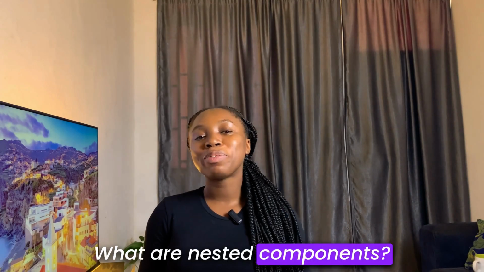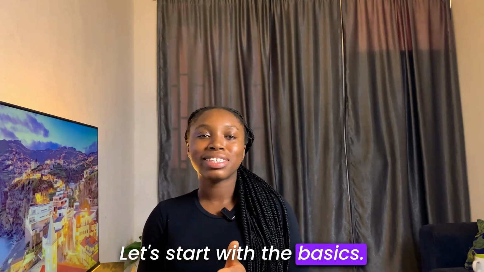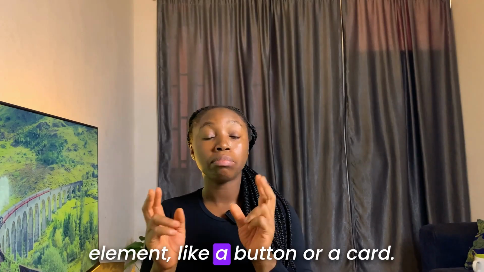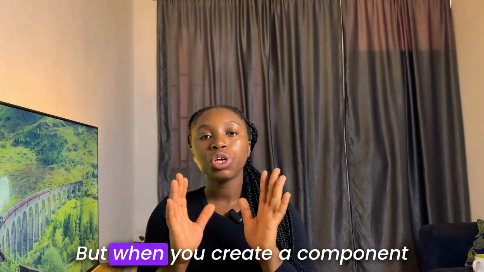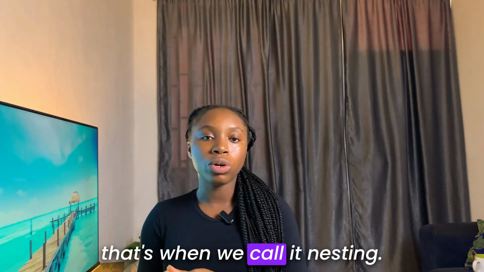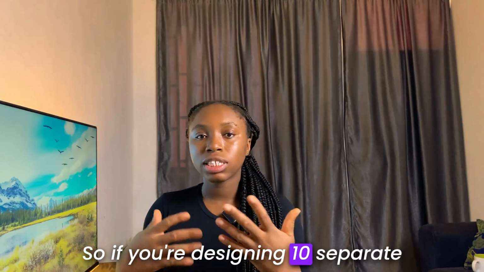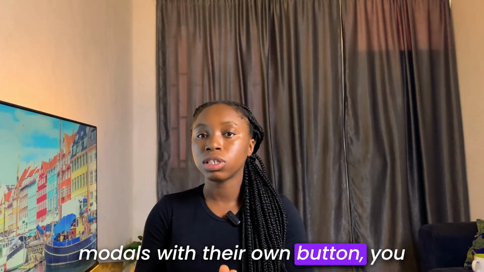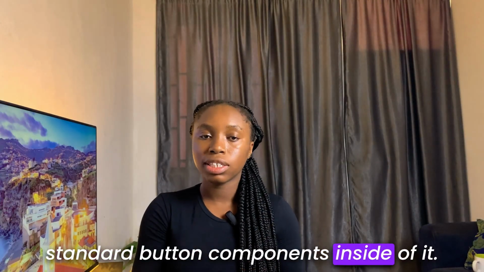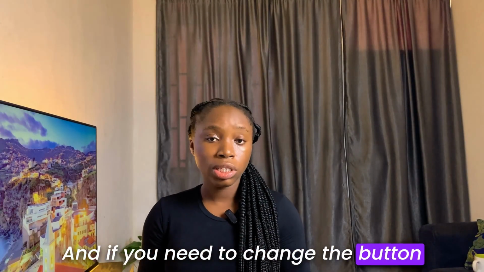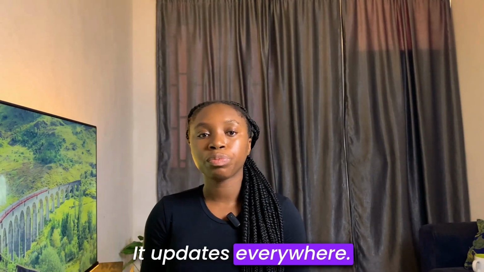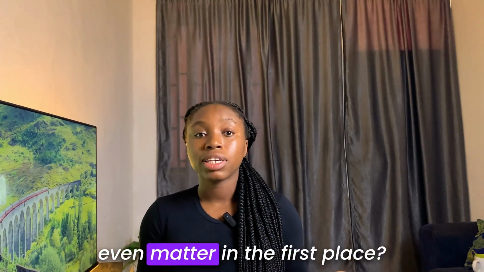What are nested components? Let's start with the basics. In Figma, a component is a reusable element, like a button or a card. But when you create a component inside another component, that's when we call it nesting. So instead of designing 10 separate models with their own button, you design one model and nest your standard button component inside of it. And if you need to change the button later, just update it once and boom, it updates everywhere.